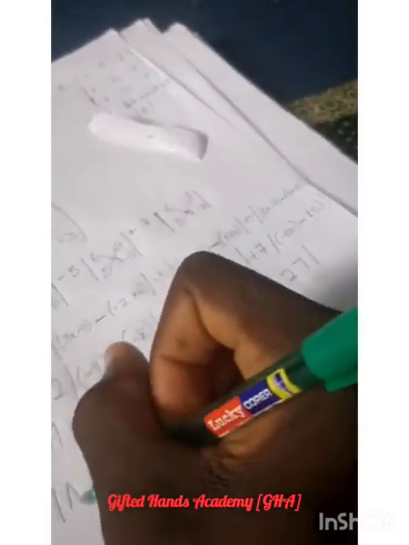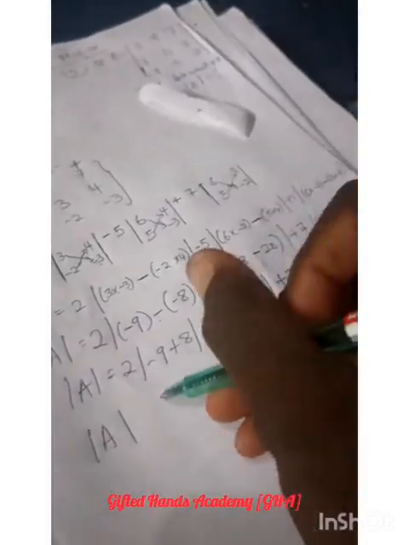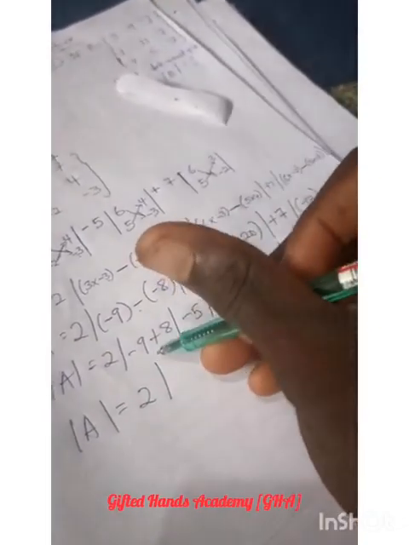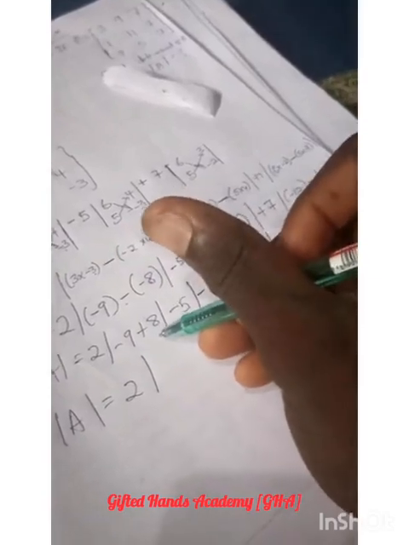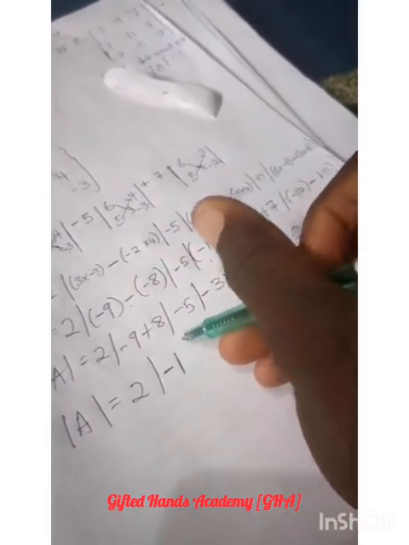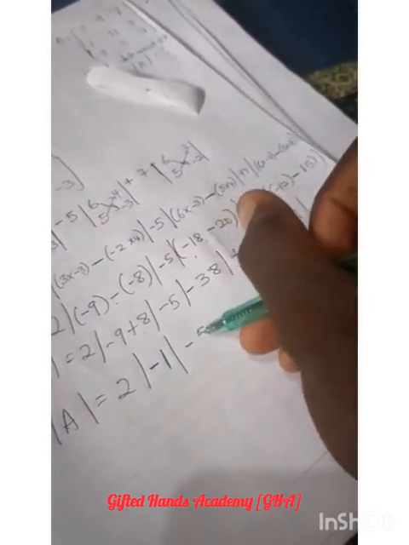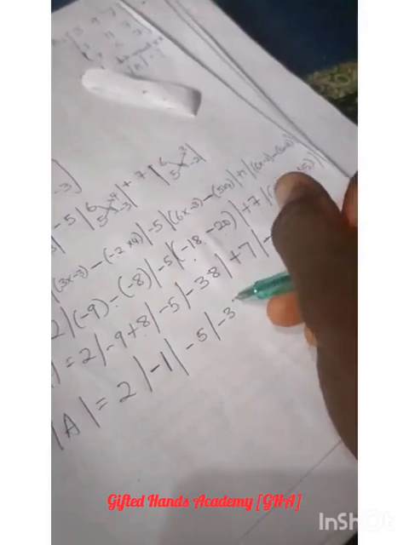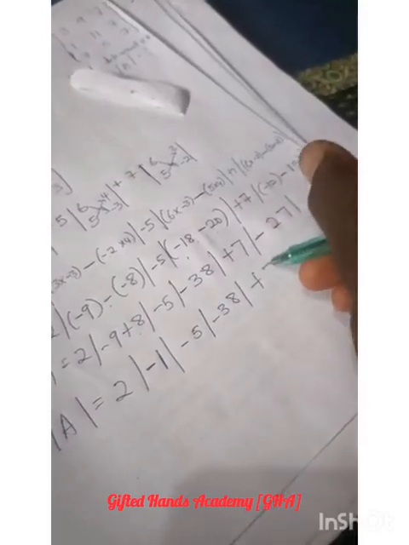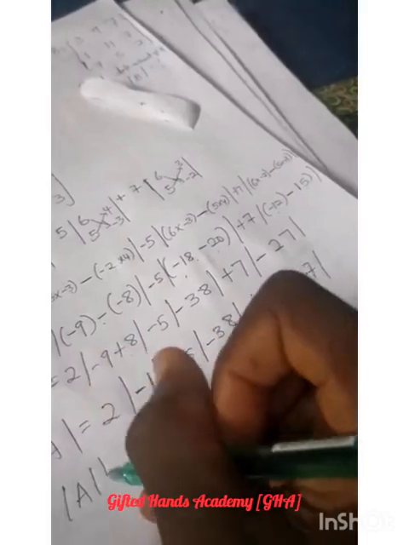So let's finalize our answer now. 2 into minus 9 plus 8: you owe me 9 naira and you have 8 naira. If you pay 8 naira out of 9 naira, you are still owing me 1 naira. Minus 5 into bracket minus 38, then plus 7 into bracket minus 27. So you are just going to times through now.